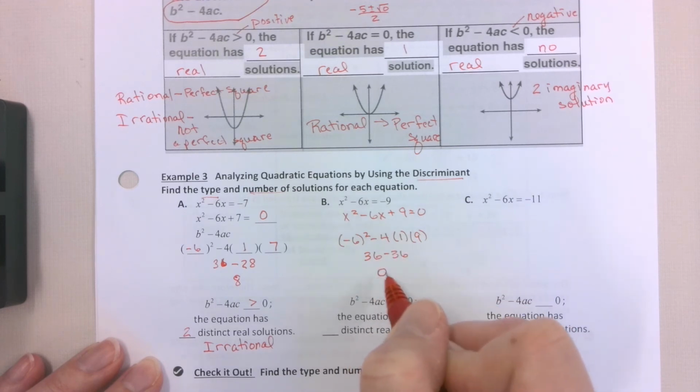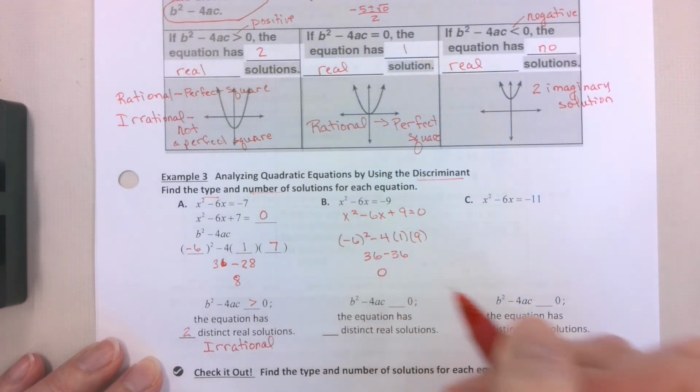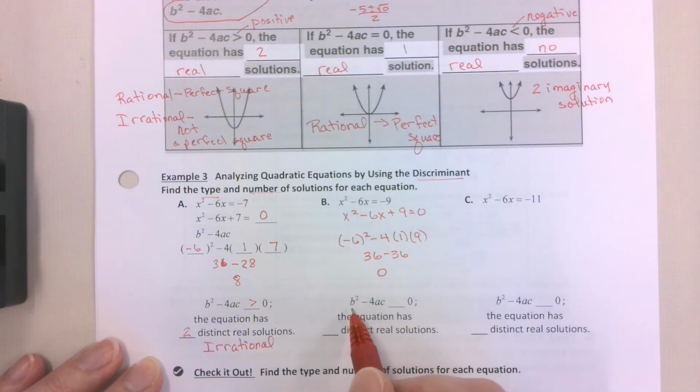So my discriminant is 0. So that's part of my answer. That means my B squared minus 4AC is 0. I have one distinct real solution because when I take the square root of 0, it does not change the problem. This will be rational because the square root of 0 is a rational number.